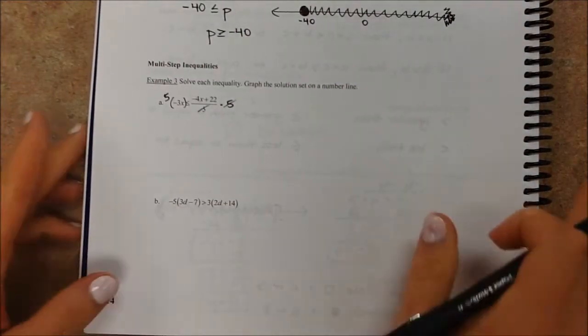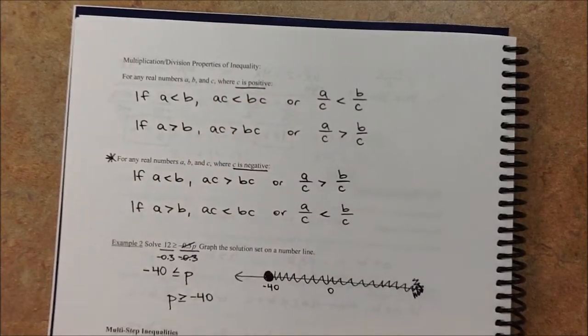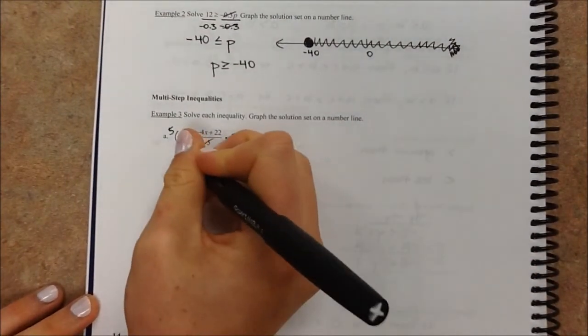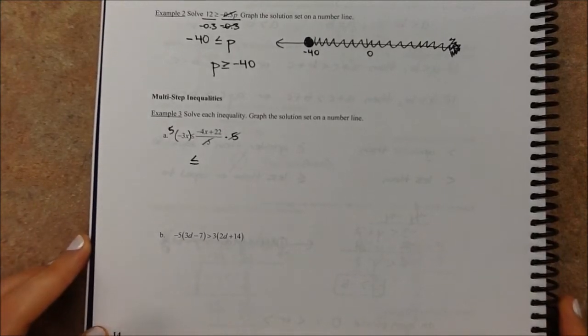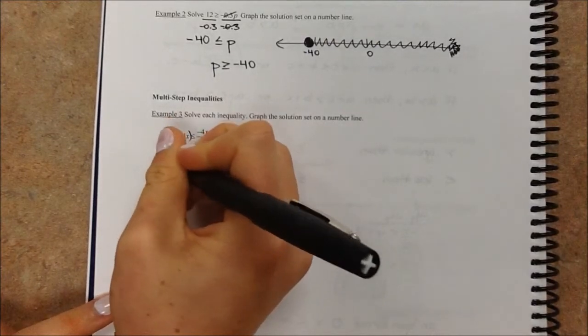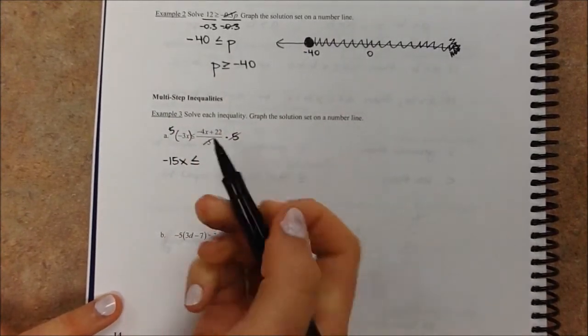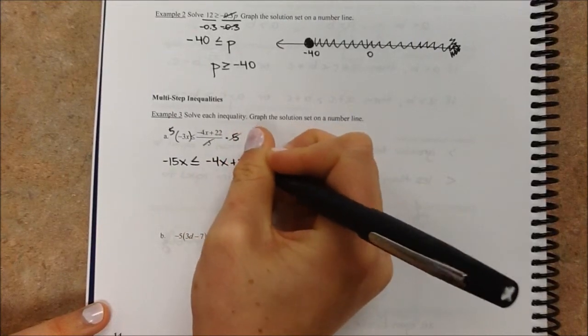So let's recap. If we look up here, we are multiplying by a positive number, so our inequality does not change. It still stays less than or equal to. If you multiply or divide by a negative, then your inequality would flip. So I have 5 times negative 3x, and that gives me a negative 15x. And then my right-hand side is now much simpler. I just have the negative 4x plus 22.